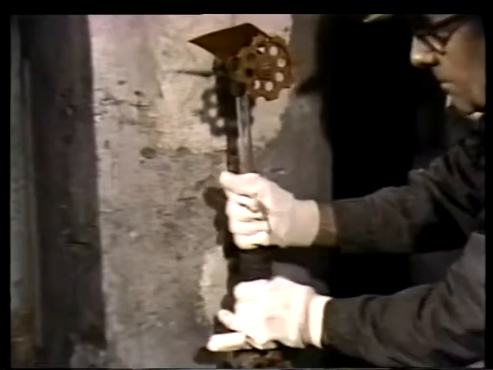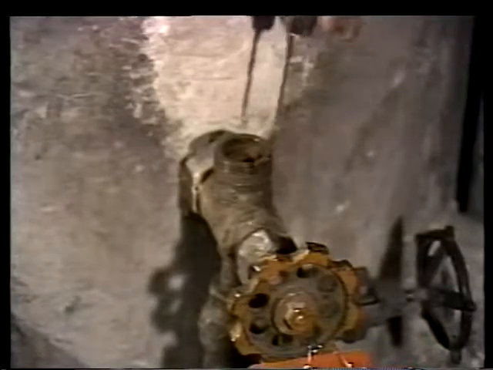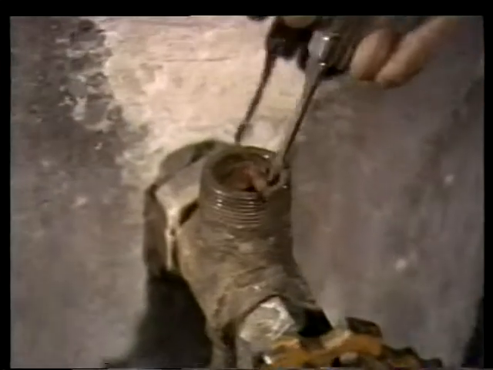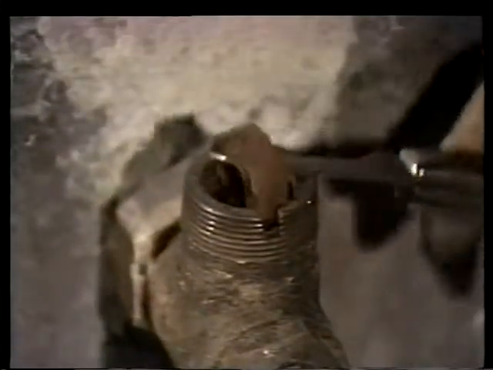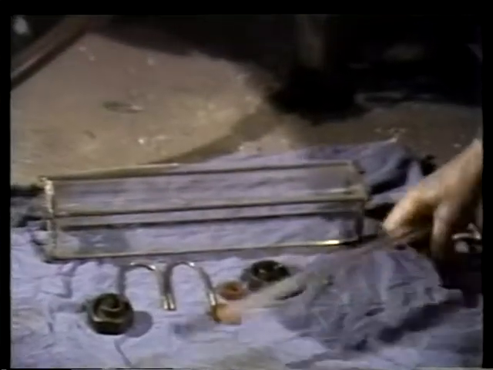Use gloves to protect your hands in case the glass breaks. Remove the seals from the gauge. They may need to be pried out. Place the parts where they won't be damaged. Now the gauge glass is completely disassembled.